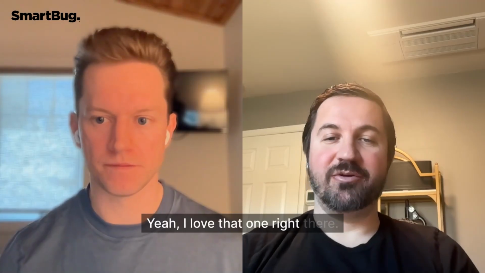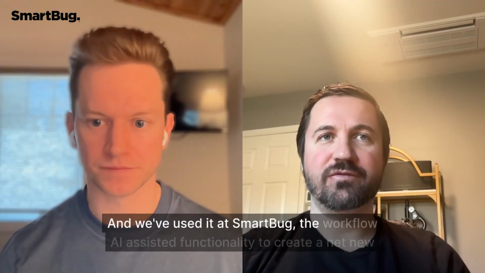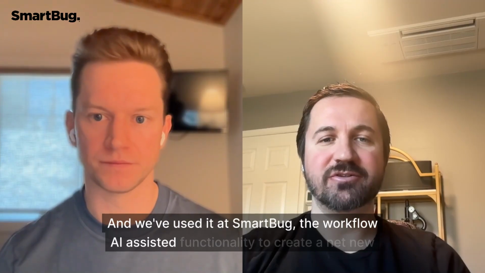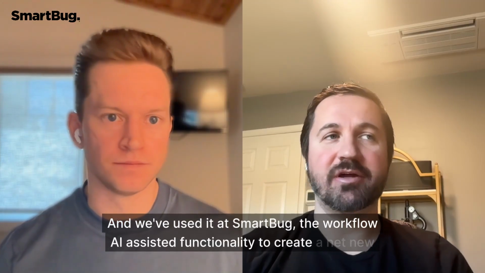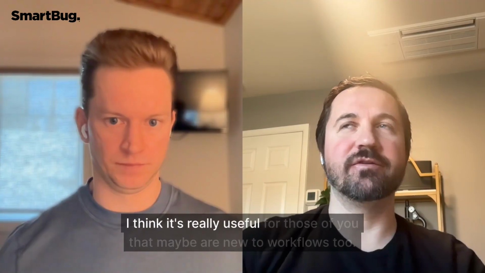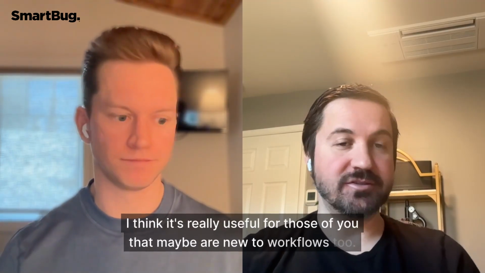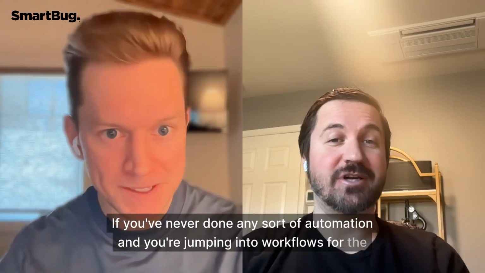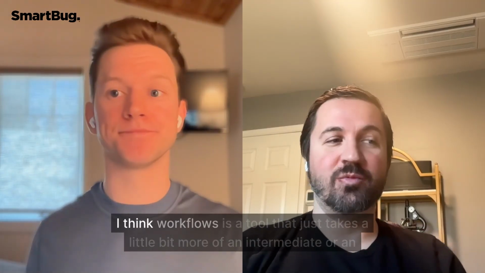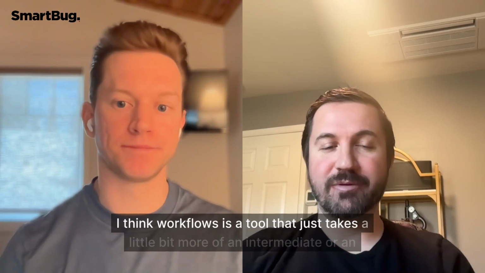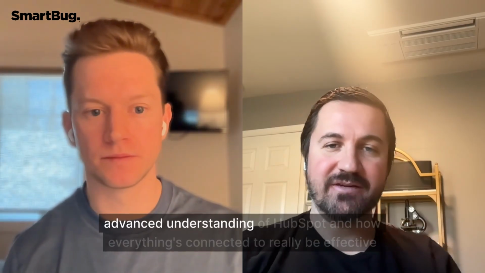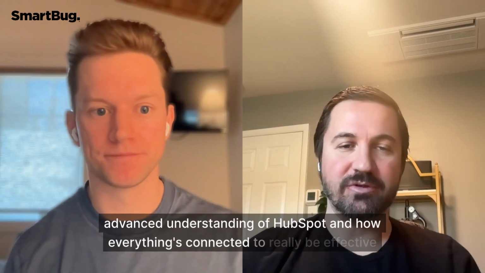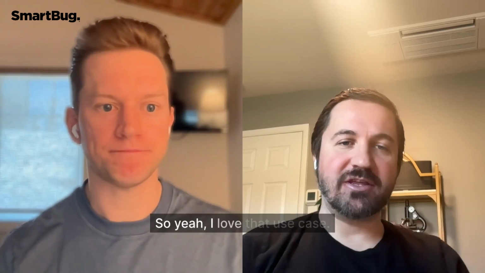Yeah, I love that one right there. And we've used the workflow AI assistant functionality at SmartBug to create net new workflows. I think it's really useful for those of you that maybe are new to workflows too. If you've never done any sort of automation and you're jumping into workflows for the first time, it can be daunting. I think workflows is a tool that takes a little bit more of an intermediate or advanced understanding of HubSpot and how everything's connected to really be effective there. So yeah, I love that use case.